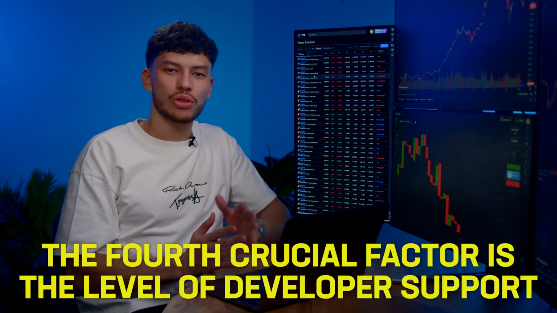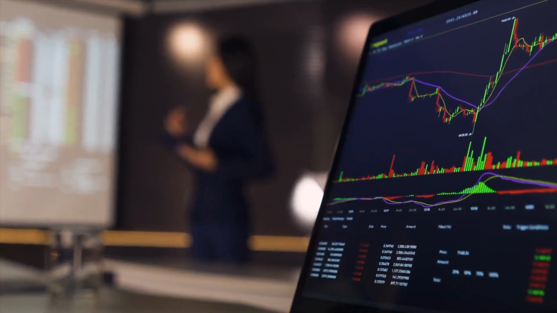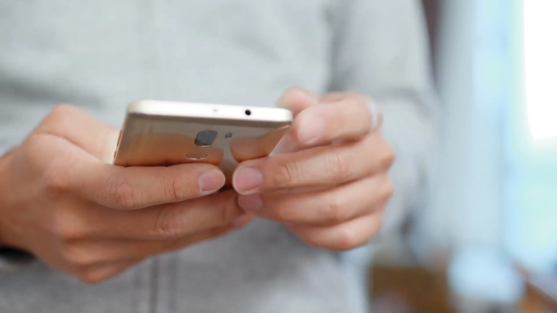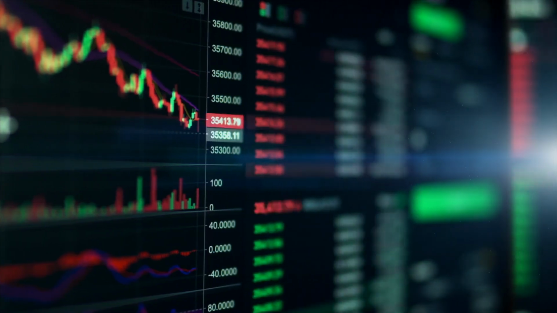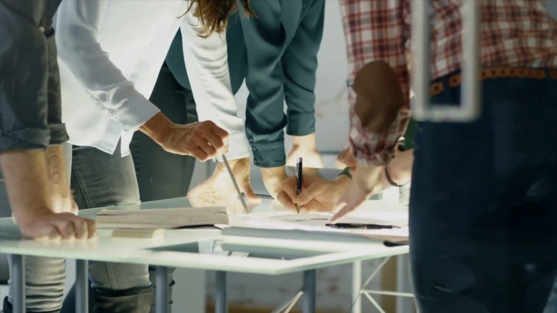When choosing a bot, the 4th crucial factor is the level of developer support. Let's face it, starting something new is always easier when you have help. Whether it is setting up the platform or learning how to use it, support is essential. Just yesterday, my team helped someone install a trading app on their phone so they could join the sessions. And we do this for free. We don't benefit from the bot itself. Our income comes from the stock market. So always ask questions and seek support, especially when you're just getting started. That's why our team is always ready to assist beginners. Every day we work on improving the bot, making it so simple that even a child could use it.